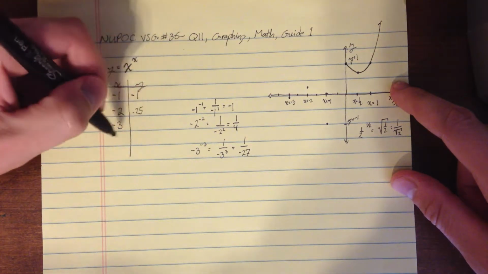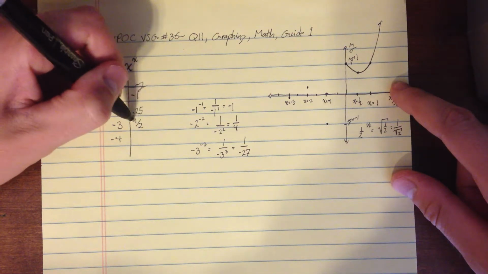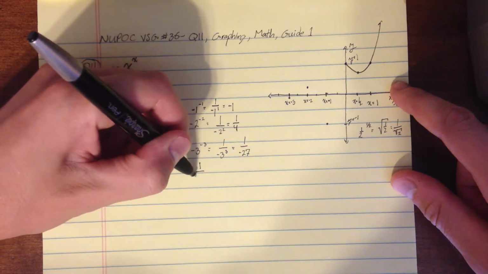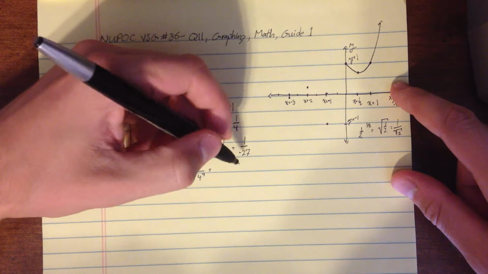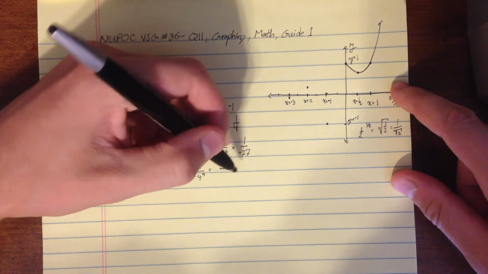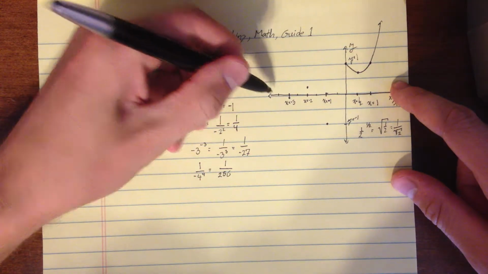Let's just write it out. So this is negative 1/27. If we go with minus 4 again, that's going to be 1 over minus 4 to the fourth, right? So this is going to equal something like 1 over, I think we said it was 256. This is going to be really tiny, right?